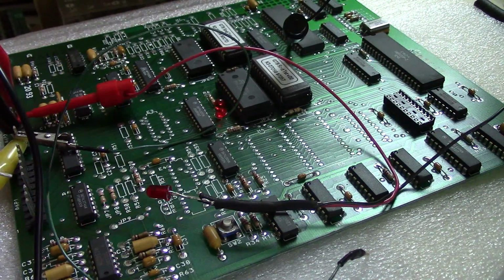Pin 7, 2 flashes. Pin 8, 2 flashes, and then lastly pin 9, 2 flashes. So that tells us that all of the input lines and all of the latches are working correctly for the inputs.